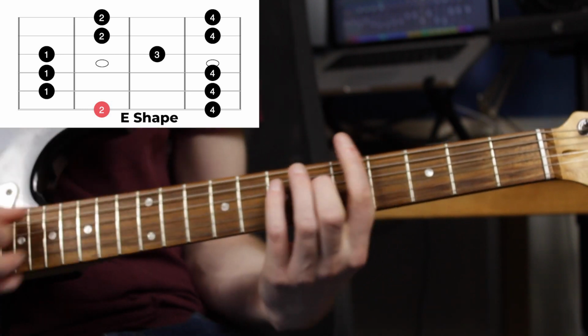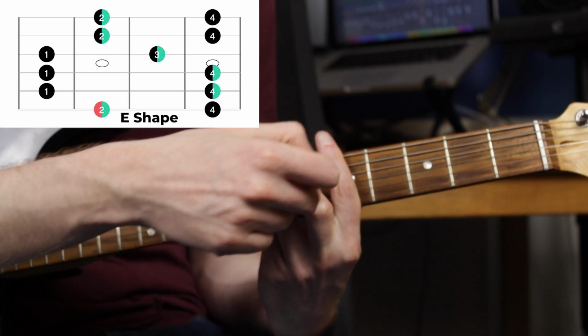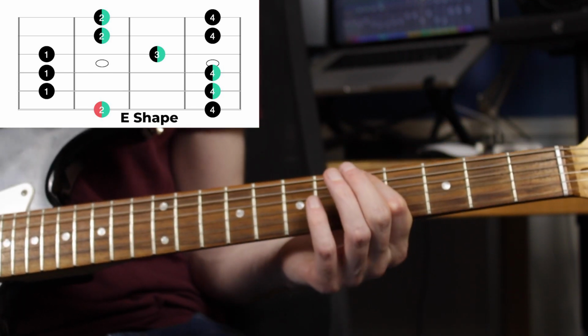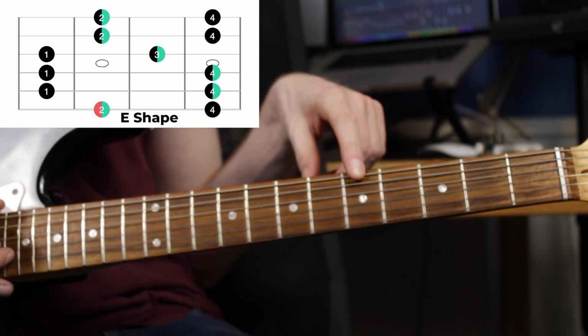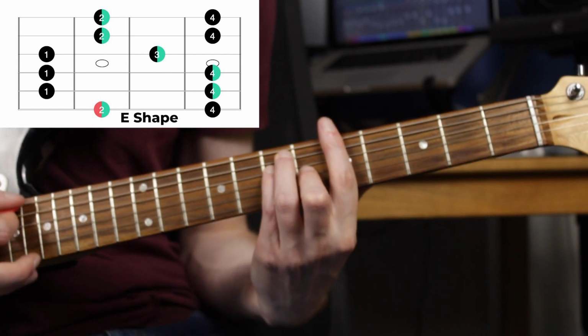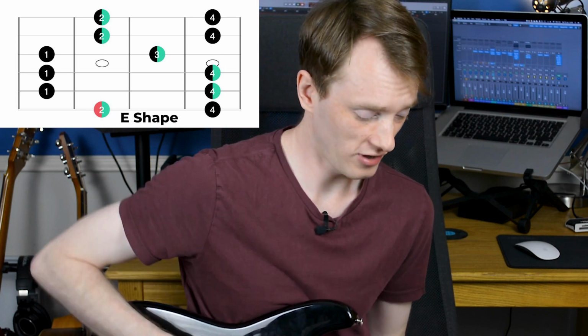The notes in that shape overlay our E shape that is coming off of the A on the low E string. So remember, we've got our root on the low E string, the shape that moves towards the body is an E shape. This is the E shape of the major pentatonic scale.